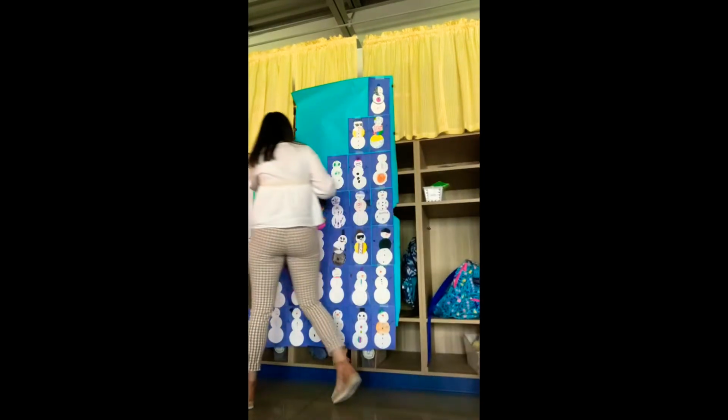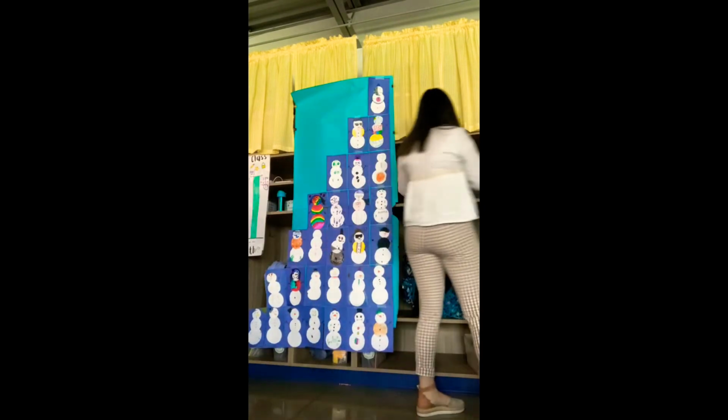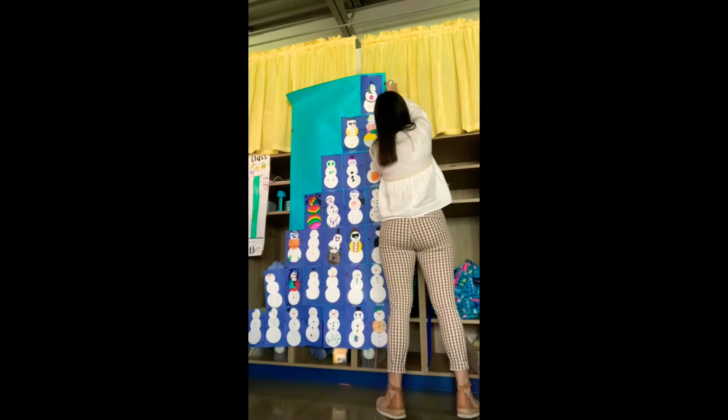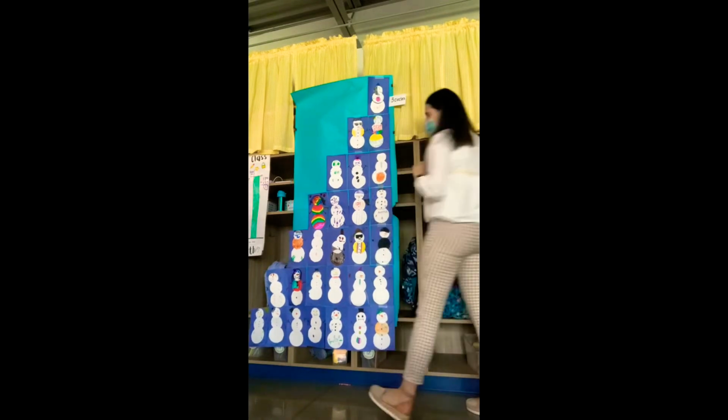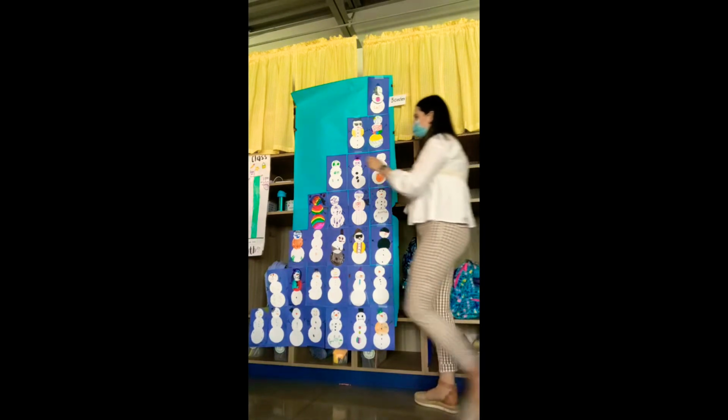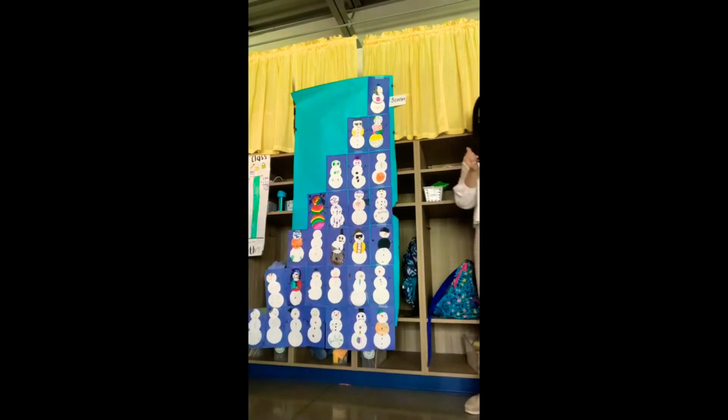I'm going to staple these up here so that we can see as we're going. I've got 3 circles in my first chart. Okay. What about this next one? What's an addition equation I could write? DJ? Perfect. 3 plus 3.